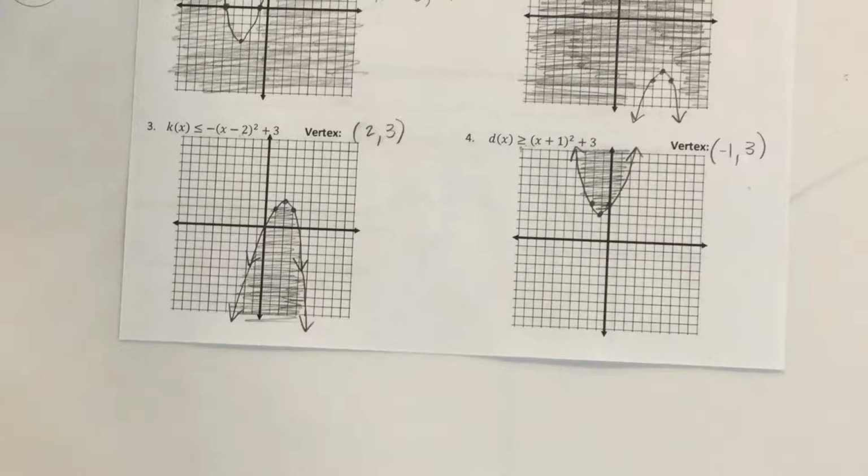If I shade outside, that's going to include everything that's less than these values, right? But if I shade inside, that includes everything that's more than. So I have to shade inside. You have to kind of look beyond the parabola itself. It's not really inside or outside. It's more like top or bottom. It's different.